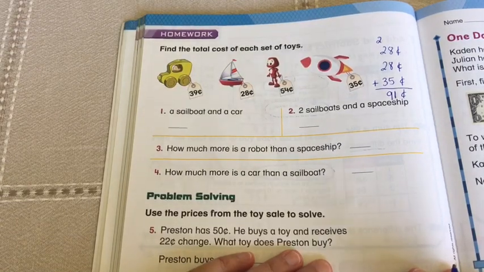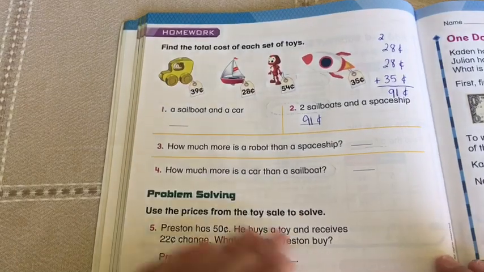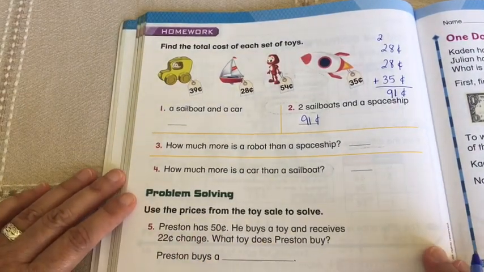I hope you and I both share the same answer. I have 91 cents.